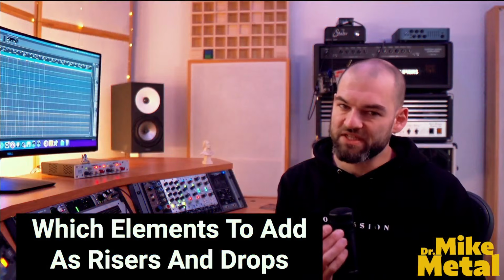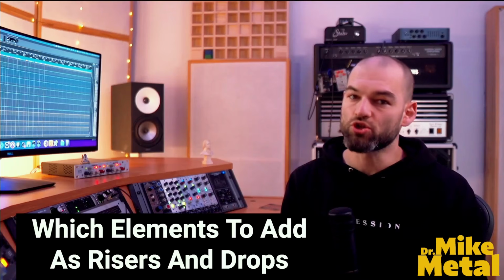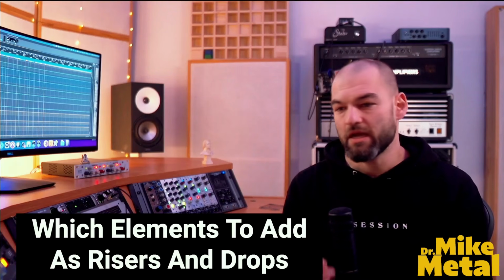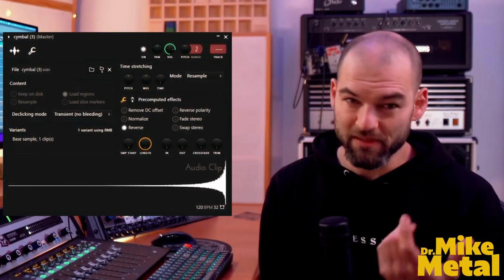There are different types of risers and drops. There are traditional subdrops and classical reverse cymbals that everyone uses. However, there is much more that you can do to this.